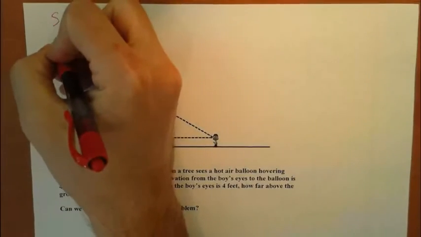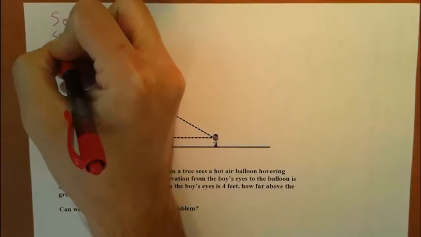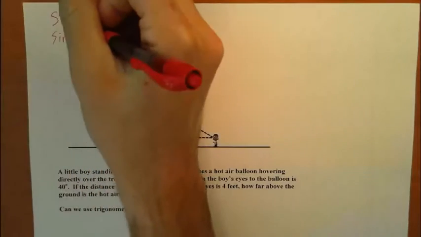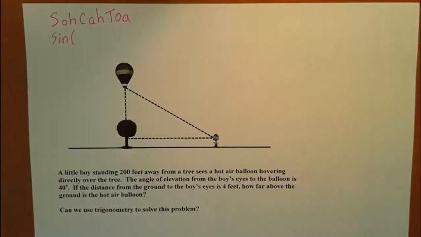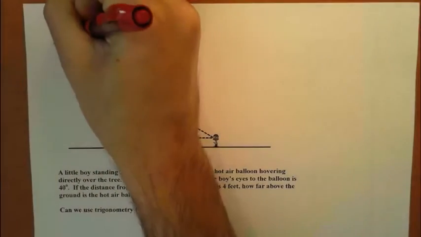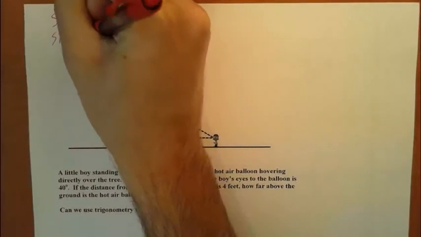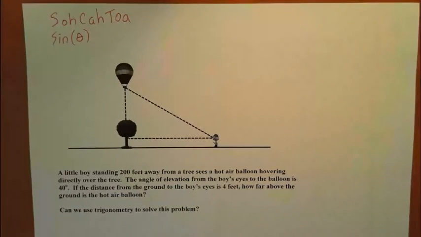And so we can write that here. Sine of, and something to note, we have an unknown angle, so we are going to be using the Greek letter theta, and that's what we can write there at the top.